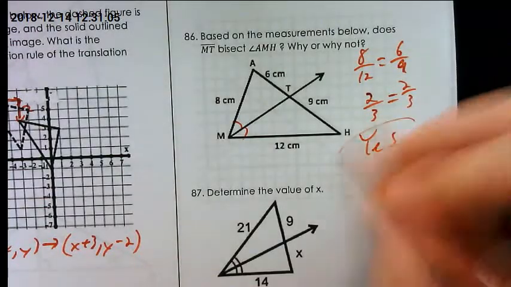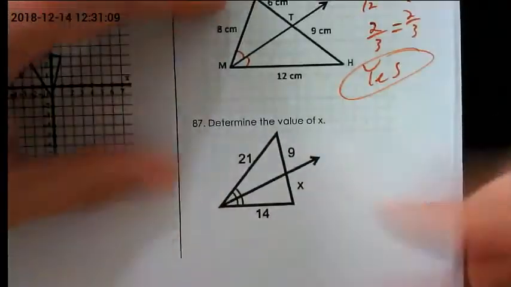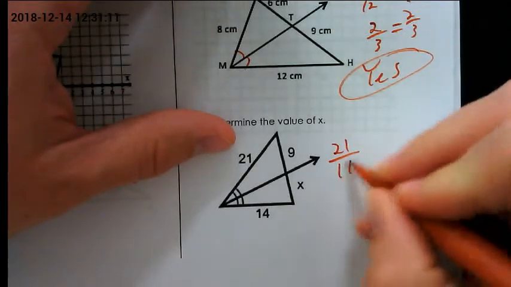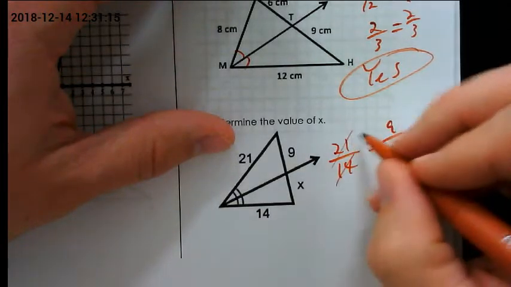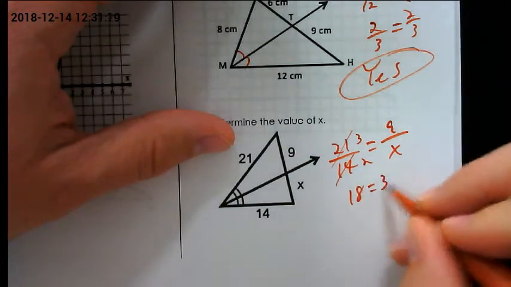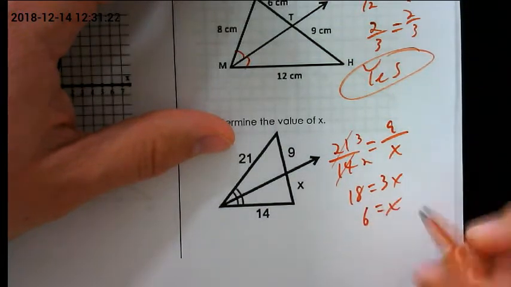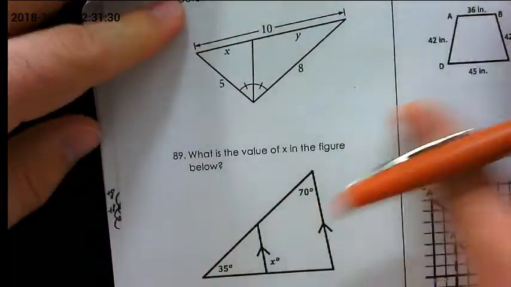So, yes. Determine the value of x. Same concept as up there, but we're actually using it to solve. You can reduce this side. That'd be 3 over 2. Cross multiply. That's 18 equals 3x. Divide by 3. X is 6.